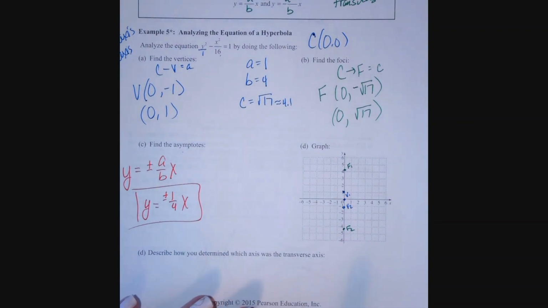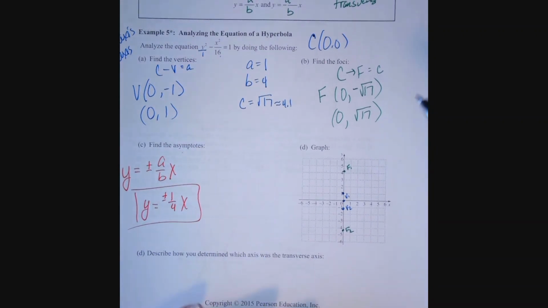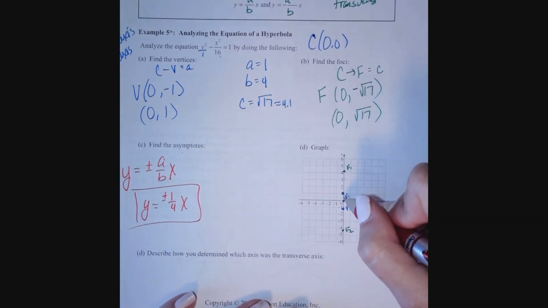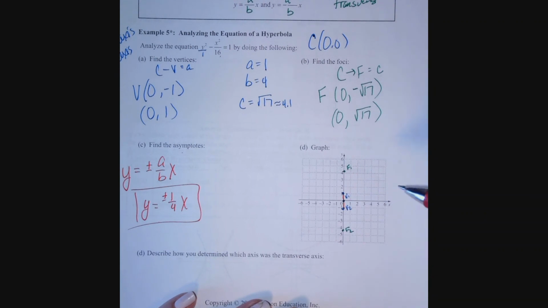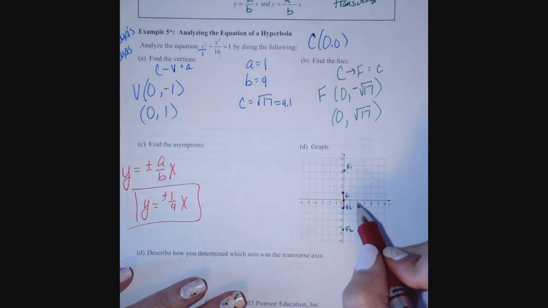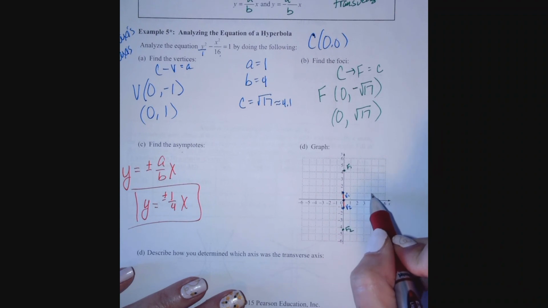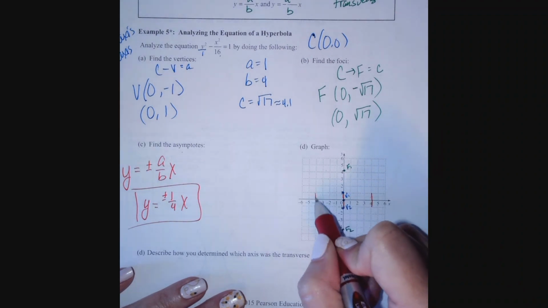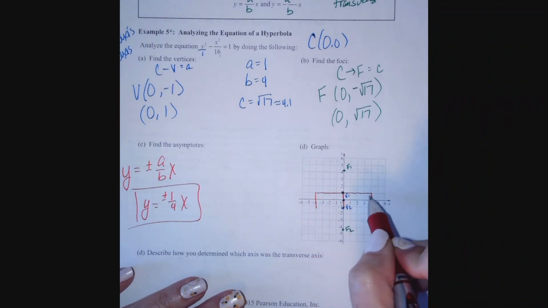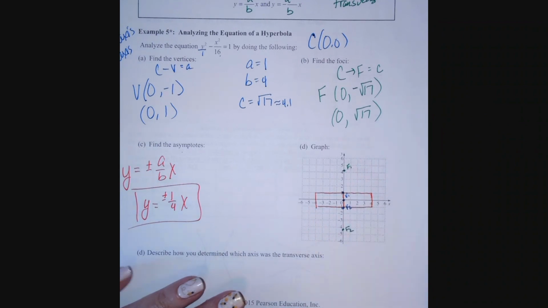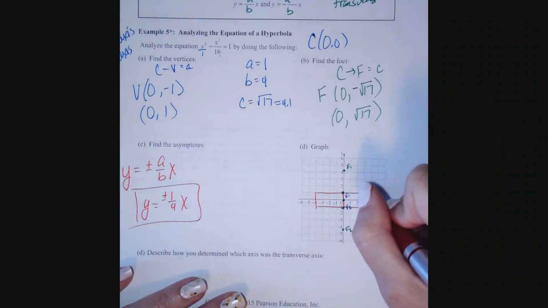The other way to look at this is to say, you know what, we have moved a units up and down, so that is 2a. Now if from here I go out b, so I go b in both directions, this length of this rectangle is 2b. So I have 2a times 2b.